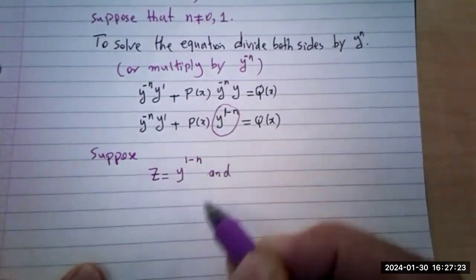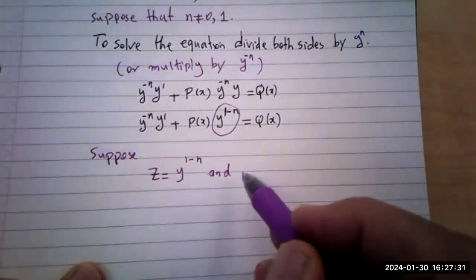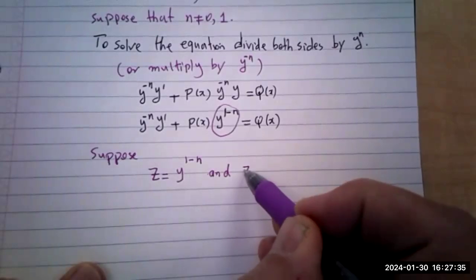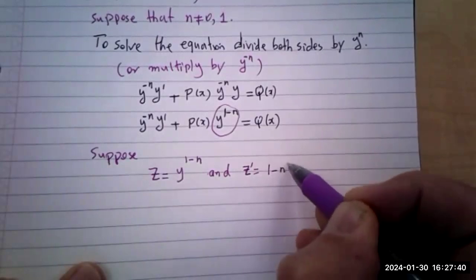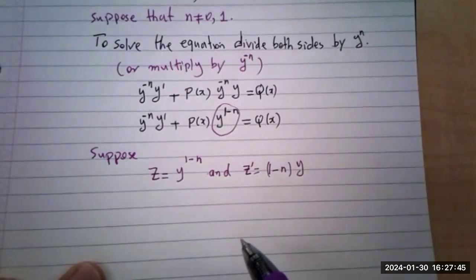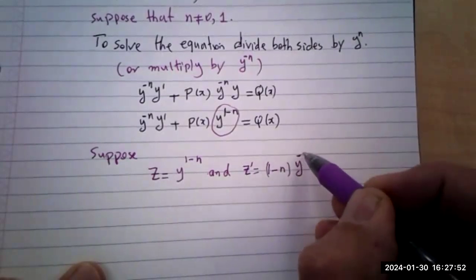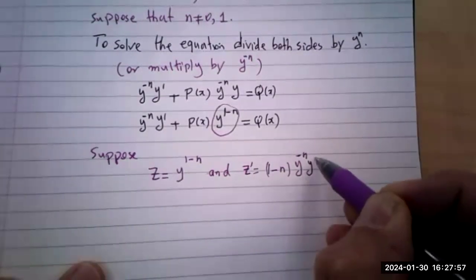If z is equal to y to the 1 minus n, what's going to be z prime? n is a constant. Bring the power down, 1 minus n, y to the power 1 minus n minus 1, so it's just y to the negative n. Simple differentiation, times y prime.